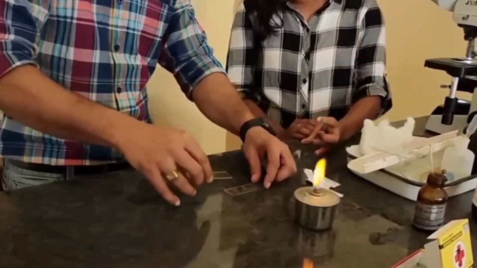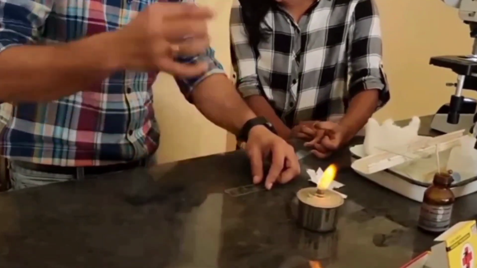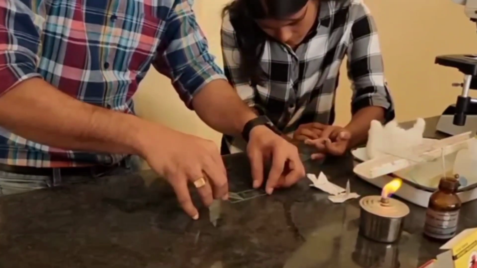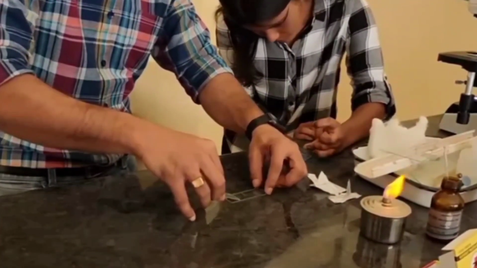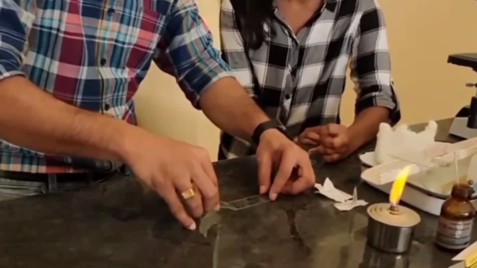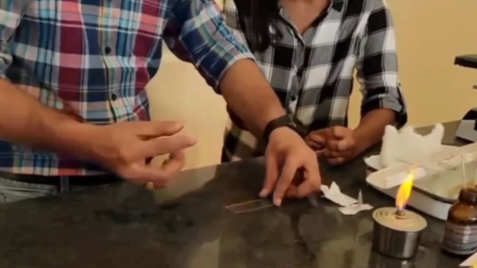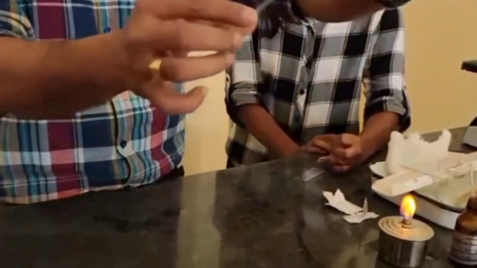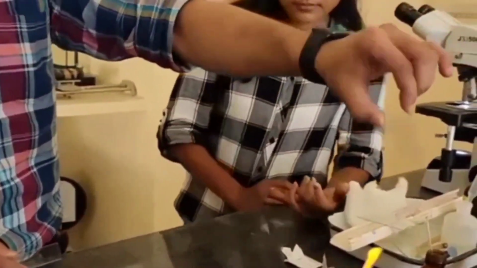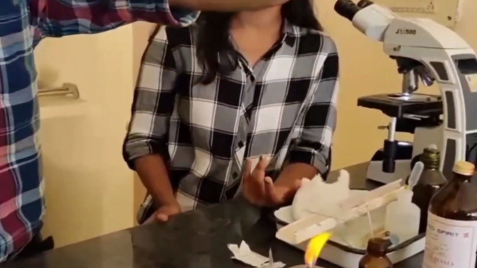Then, with another slide, I will show you how to prepare the blood film with the collected blood sample. So a 45-degree angle is there and I am allowing the blood to spread. So this is the way we can make the blood film. I will repeat this procedure again so it will be clear for you.